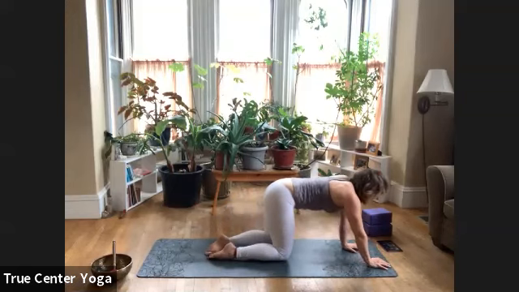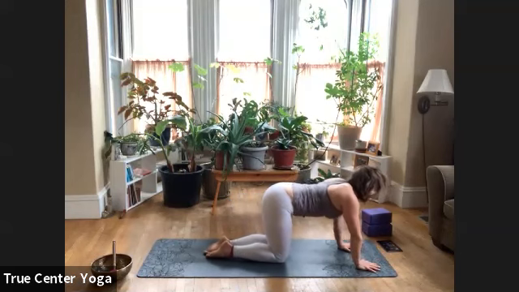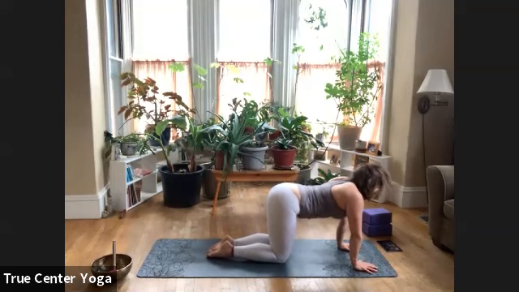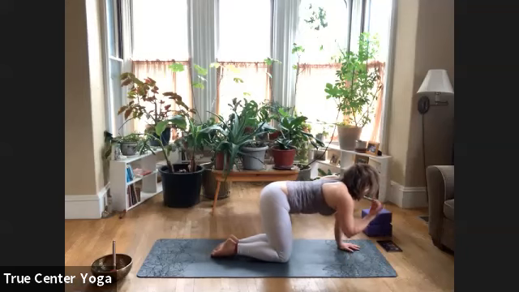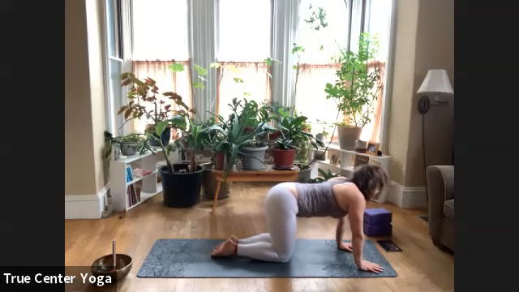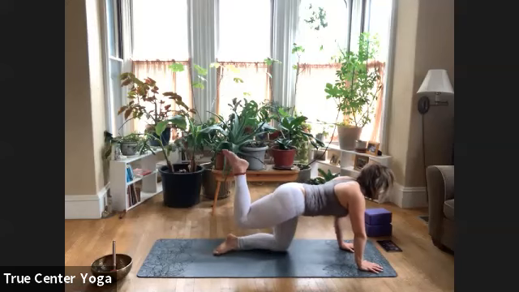Slowly come back up onto hands and knees. We're not quite done with this hip work here. So if you feel like you have really tight glutes or tight hamstrings, this strengthening work will help you develop range of motion because it will release your nervous system to explore the joint a little more fully if you're stronger. So that's the intention here.